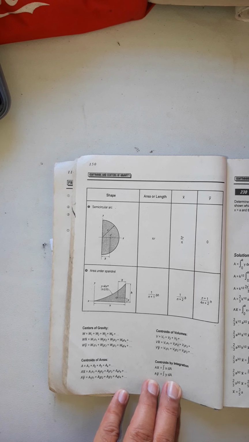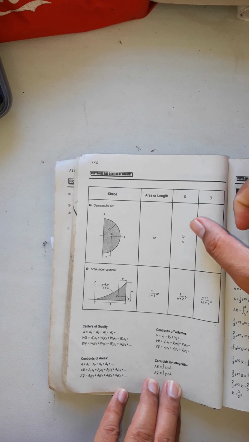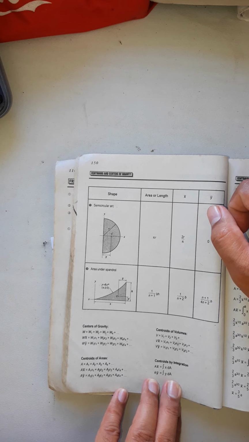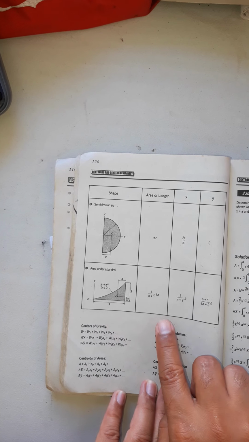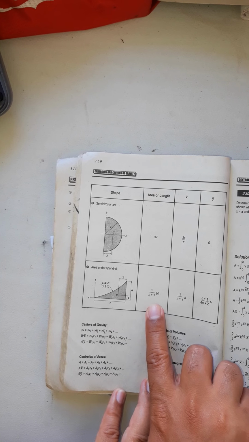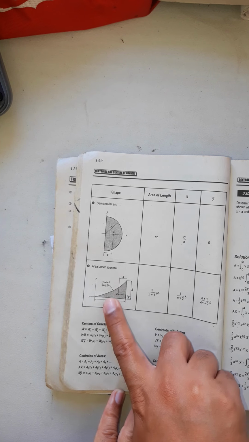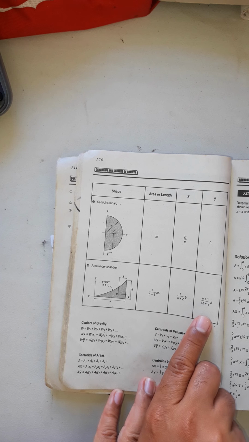For the semicircular arc, the length is pi r, bar x is 2r over pi, and bar y in this case is 0 because it is along the x-axis. Area under a spandrel: the area is 1 over n plus 1 times base times height, depending upon the nth degree. Bar x is 1 over n plus 2 times base, and bar y would be n plus 1 over 4n plus 2 times the height.